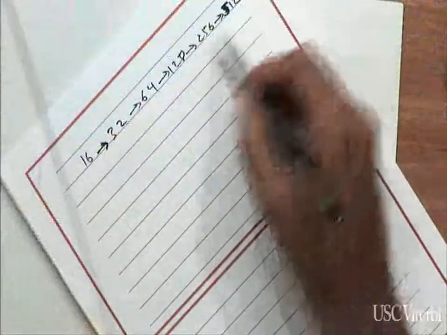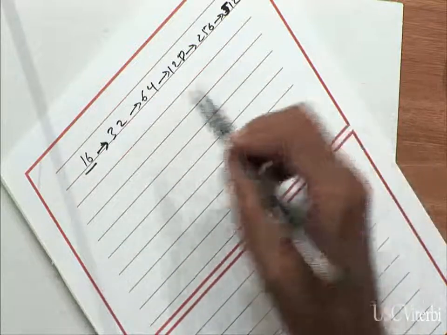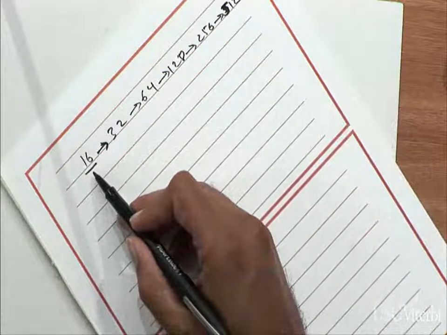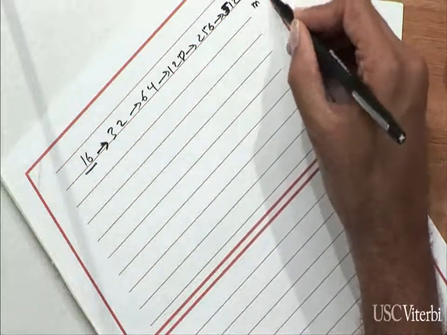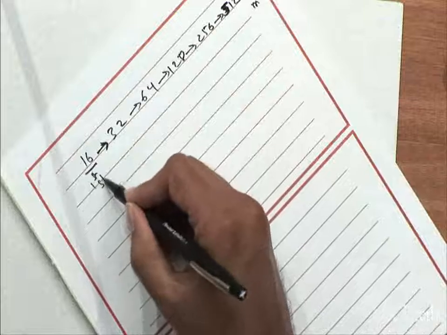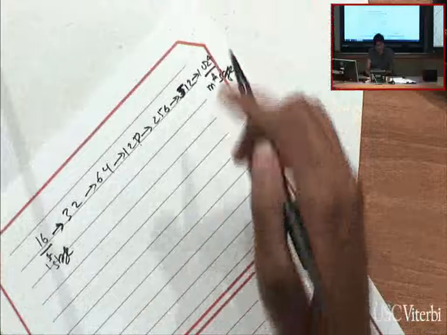So in this particular example, they have the first stage is this one, and the mth stage is this one. So you have 1, 2, 3, 4, 5, 6, 7 stages, right?